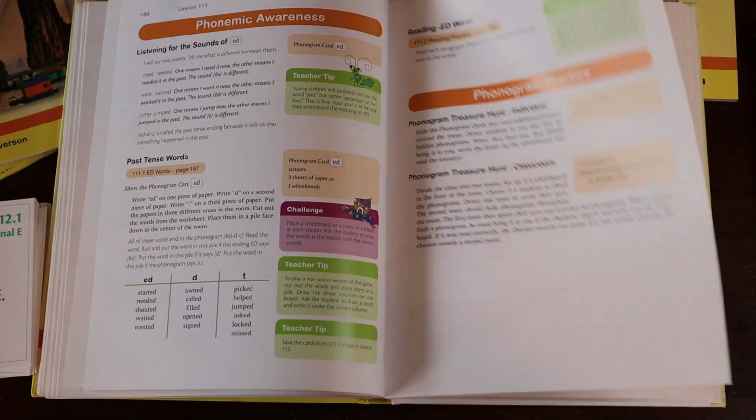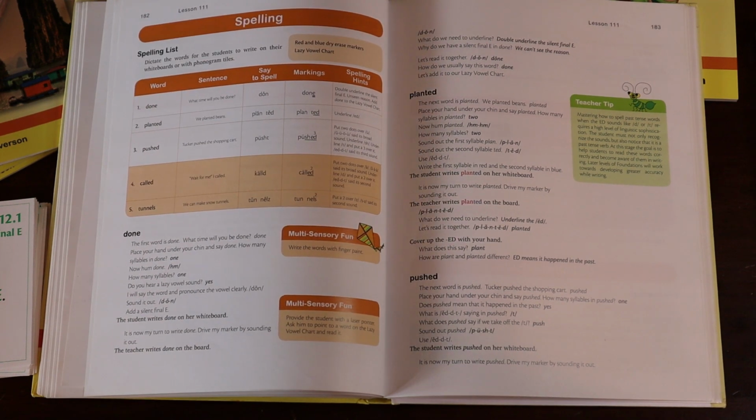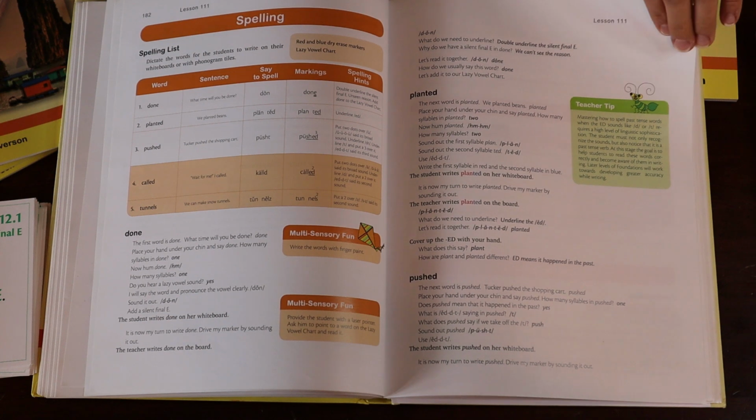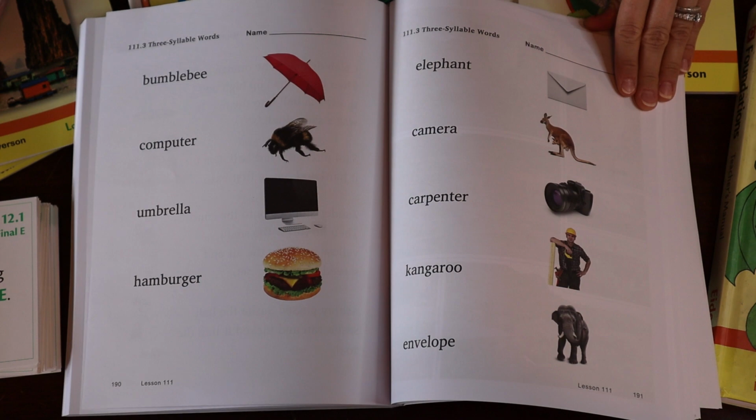And that's a great way to combine your kids while you're going through their lessons together. After you go through that, we also have our spelling list of the day, and we can see our words for the day are done, planted, push, called, tunnels. Then we have our worksheet, which is our 3-syllable words.